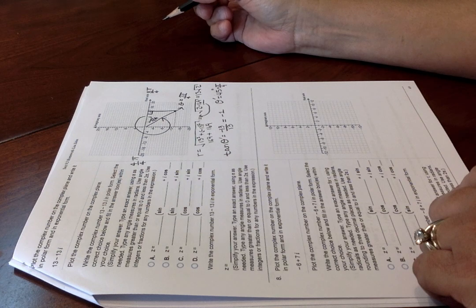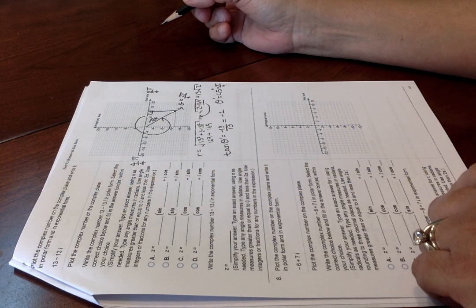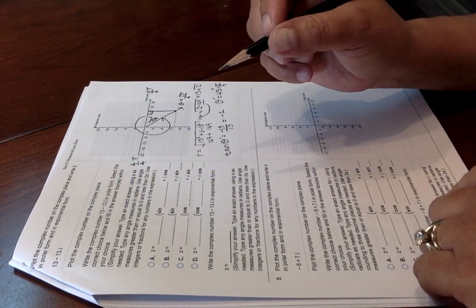Excuse the water that's being lapped up by my dog. He's very thirsty. That's probably going to go on for a while.